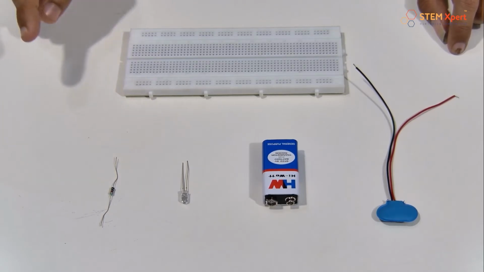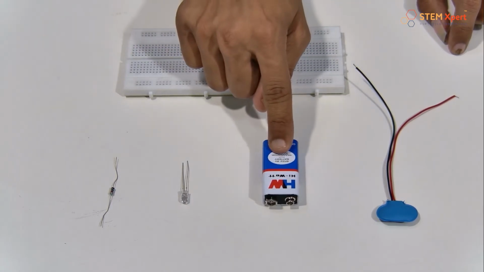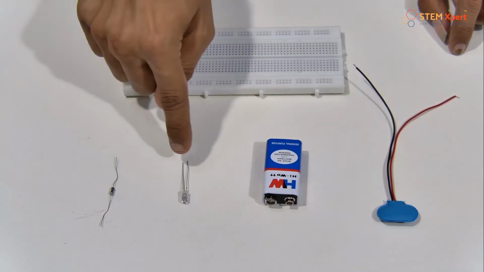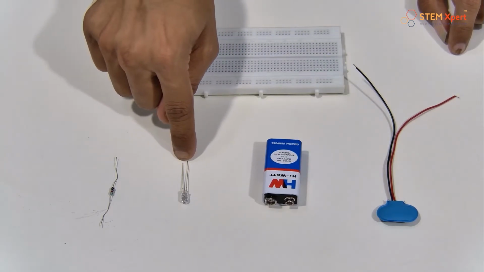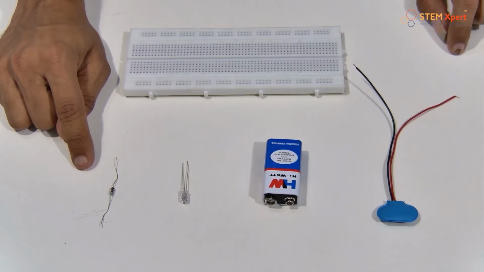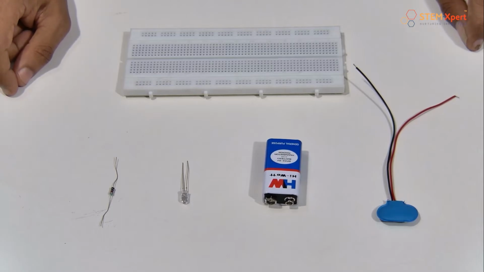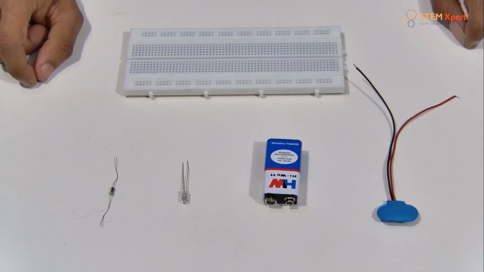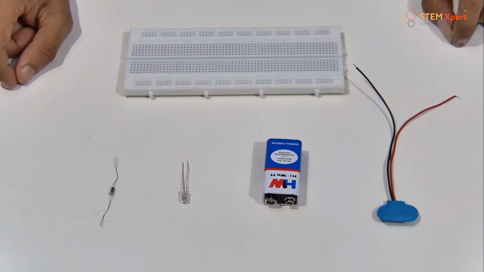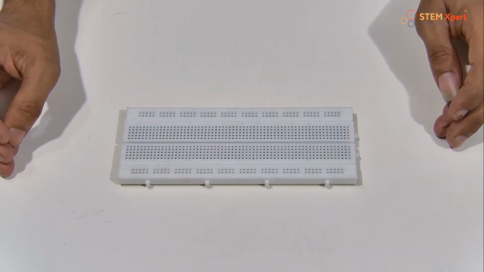So once again I am going to introduce every component. So here is our breadboard, 9-volt battery source and battery clip. This one is our light emitting diode, that is our LED, and this one is our resistor of resistance 1 kilo ohm. I hope you have understood which are the components required to build our LED lighting circuit. Take your time, I will let you know what is the next step. I hope you have all selected the required components to build our LED lighting circuit.